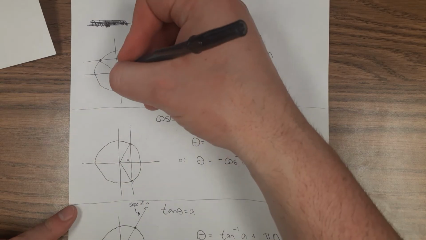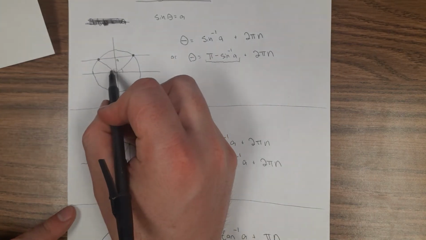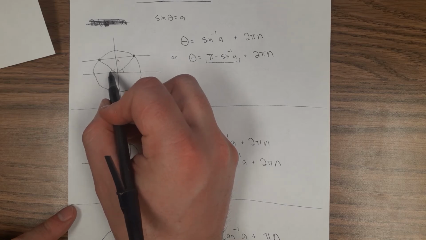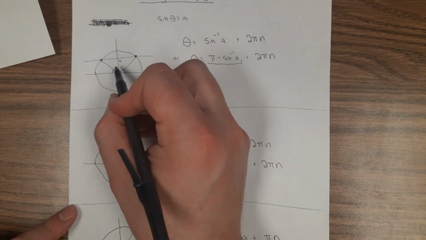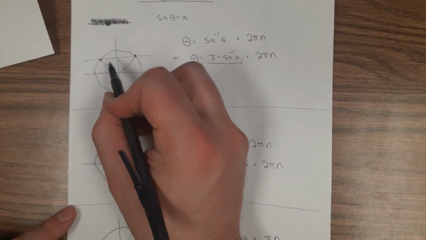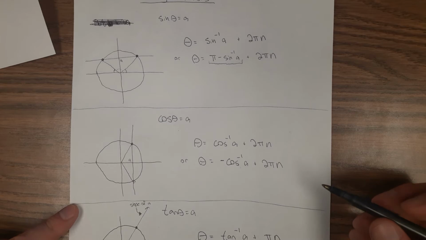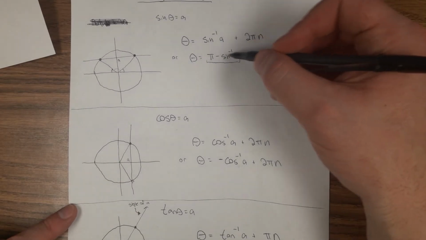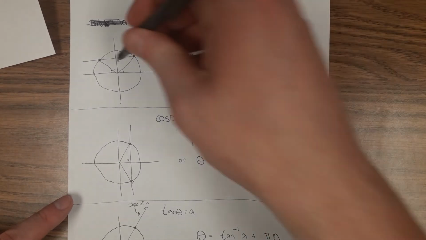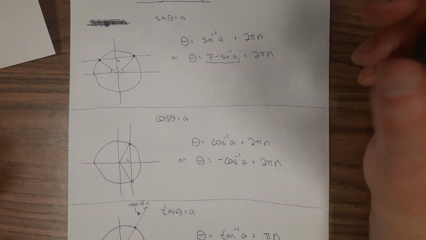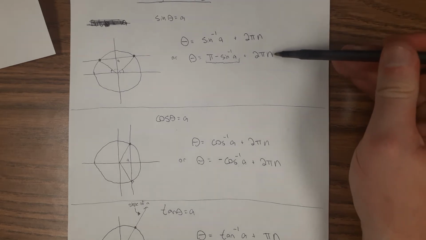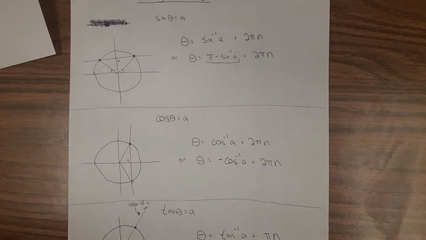So this angle is the same as this one, which is arcsine of A. So if I want this angle, it's just pi minus arcsine of A. And then you can take that, and if that's an answer, you can go around and around. You can do 360 degrees as many times as you want. So I'm going to add a multiple of 2 pi n. And that's all solutions.